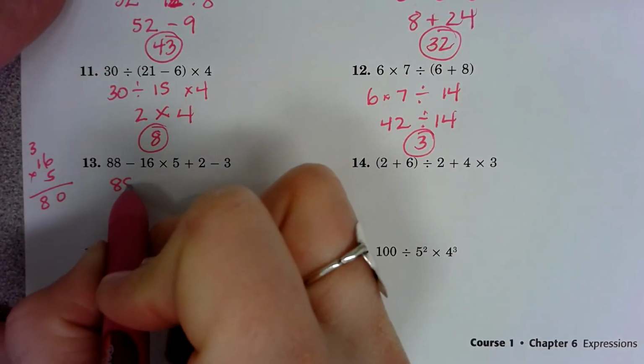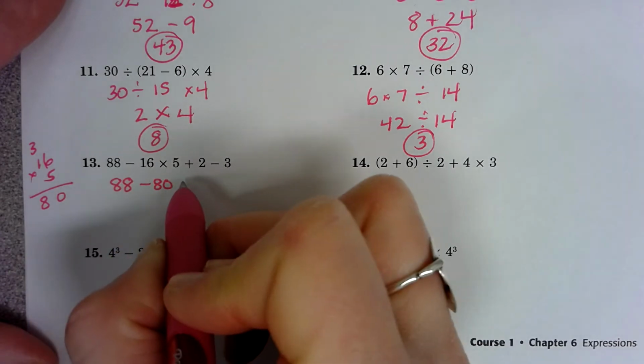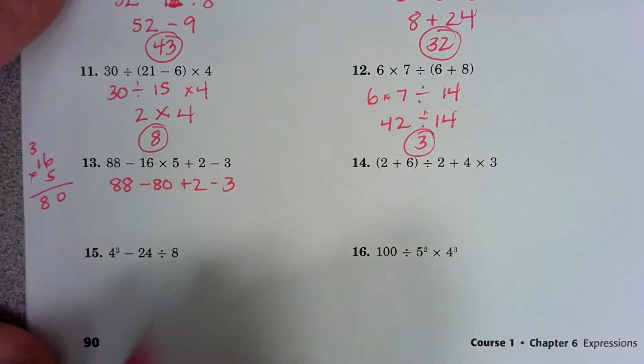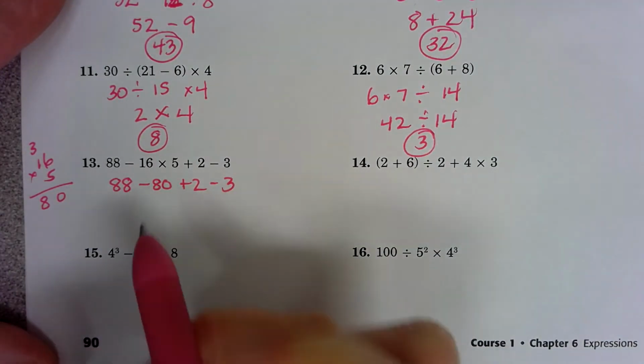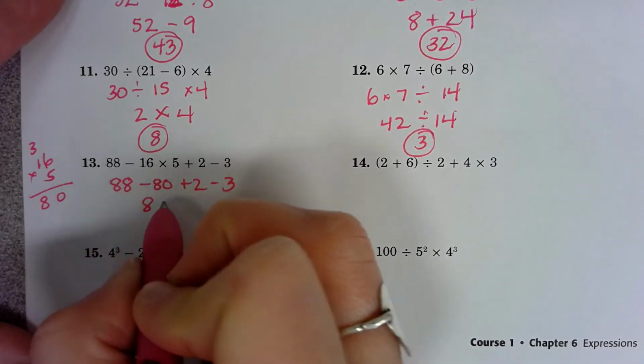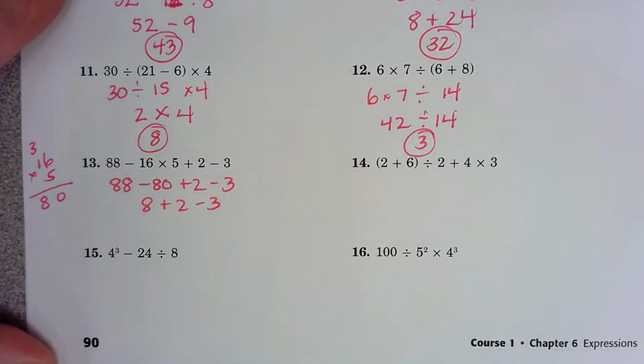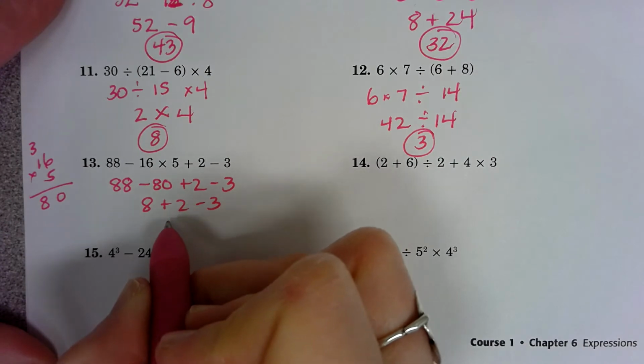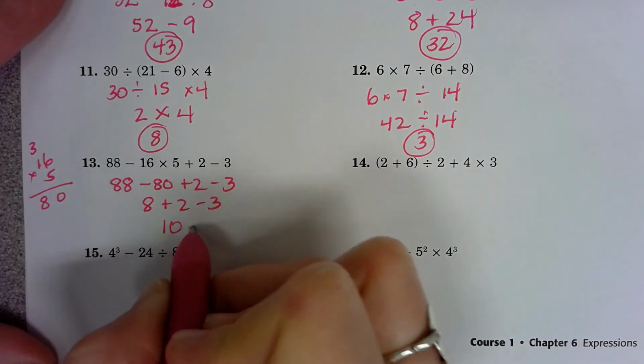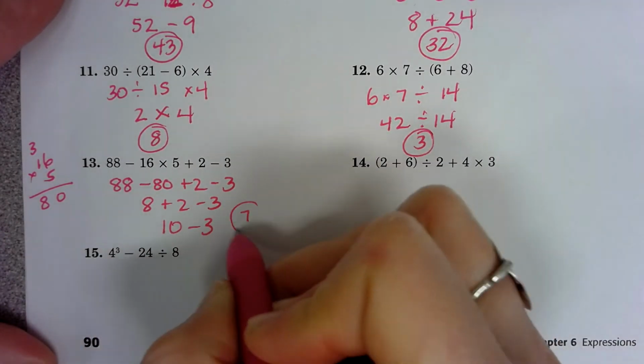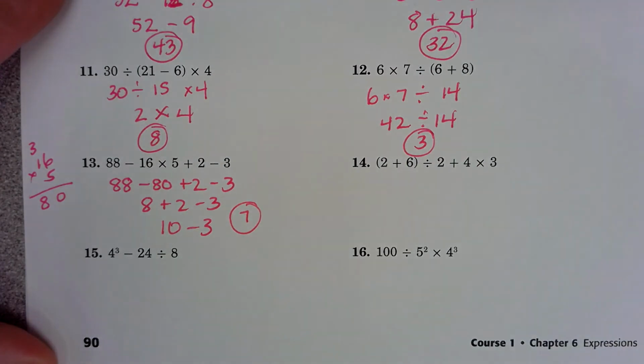So I'm going to do 88 minus 80, plus 2 minus 3. And now I'm just going to go left to right. So 88 minus 80 is 8. Plus 2 minus 3. 8 plus 2 is 10 minus 3, and we're left with 7 as our answer.